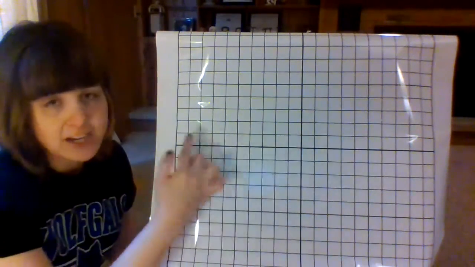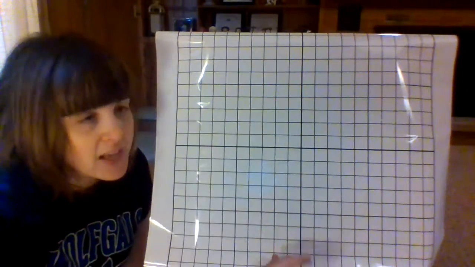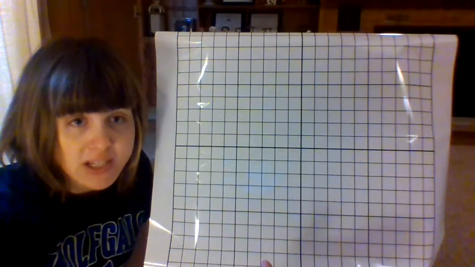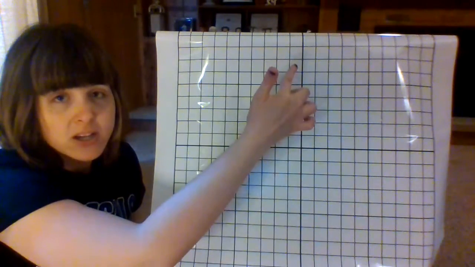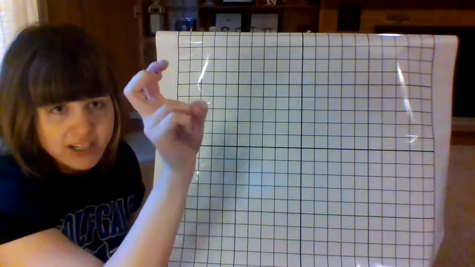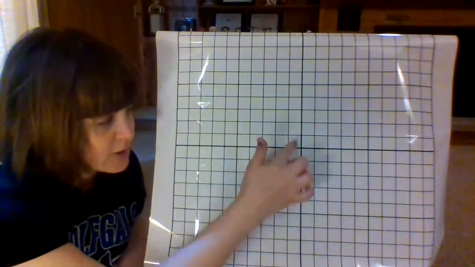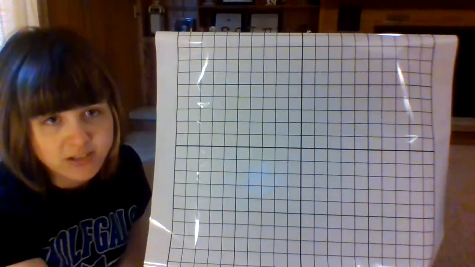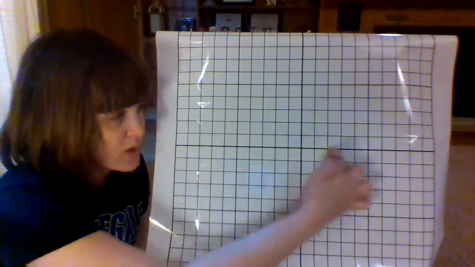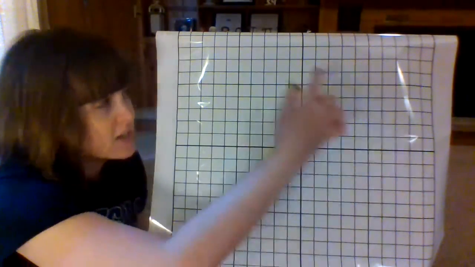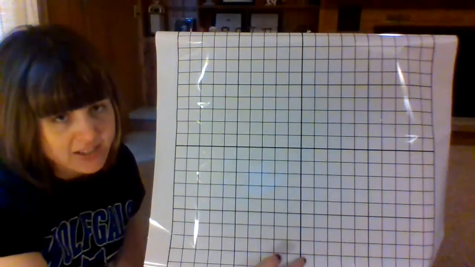If it's negative, you'll go this way. And for the complex part, if you have plus 2i, you would go up 2 on the y-axis, and if it said minus 2, you would go down 2 on the y-axis. So again, this is the real axis, this is the complex axis.